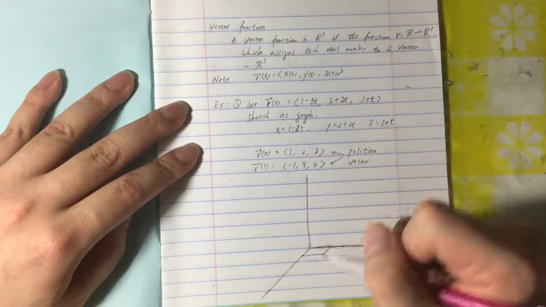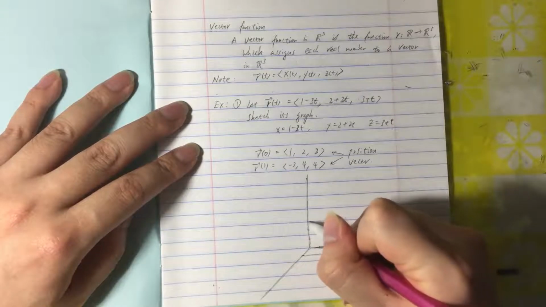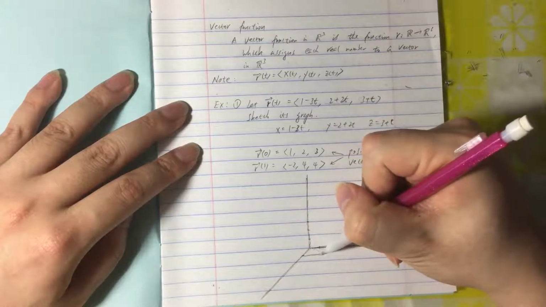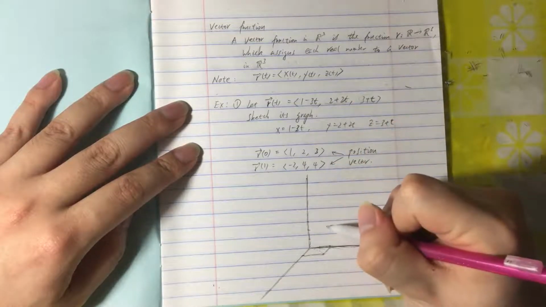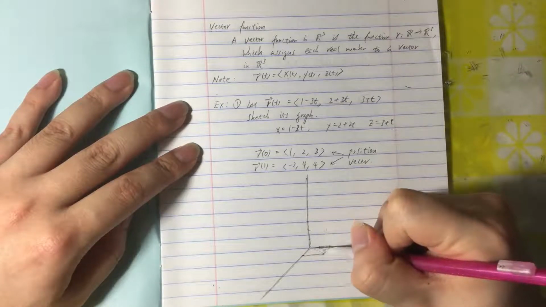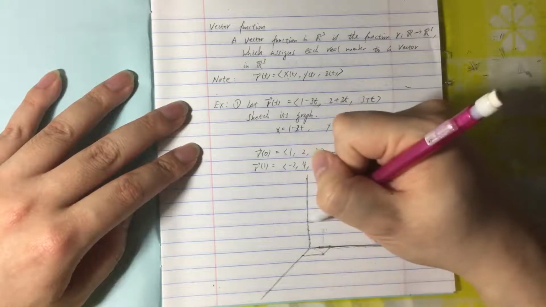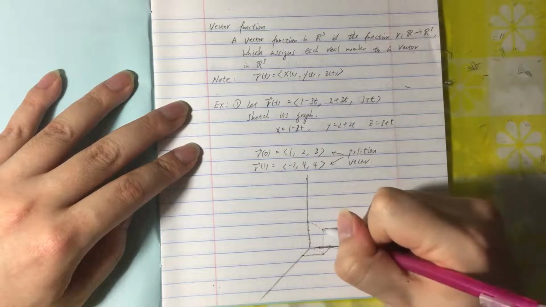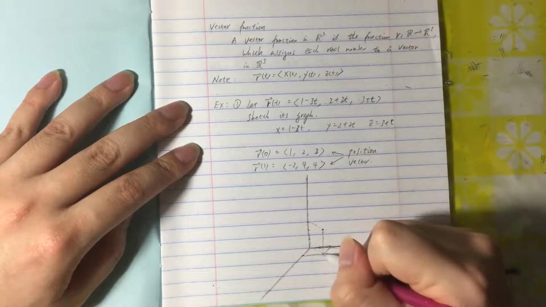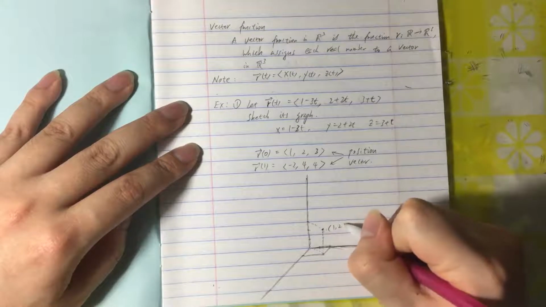Then the z coordinate is 3, so I shift this point up by 3 units. Somewhere here. This is the point 1, 2, 3.